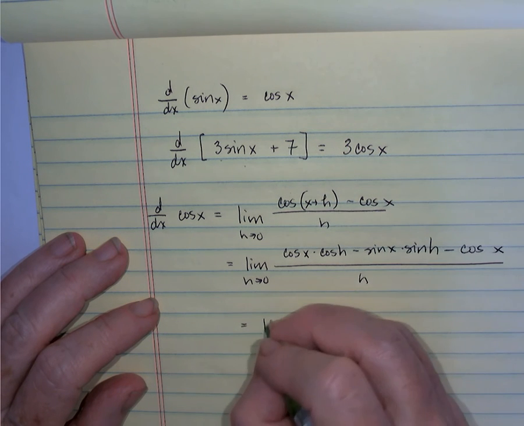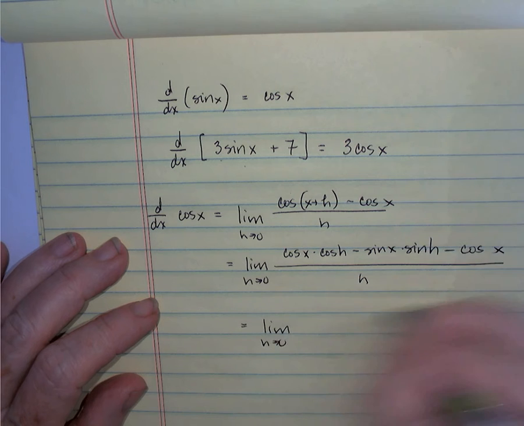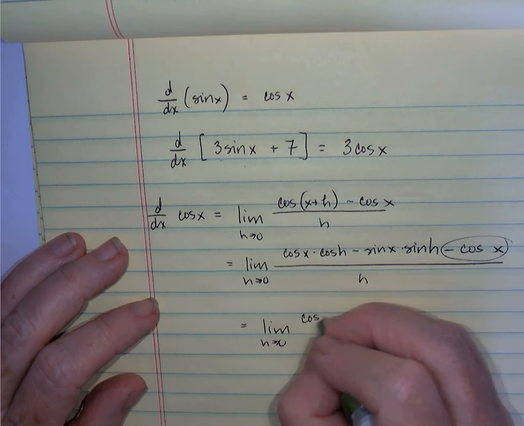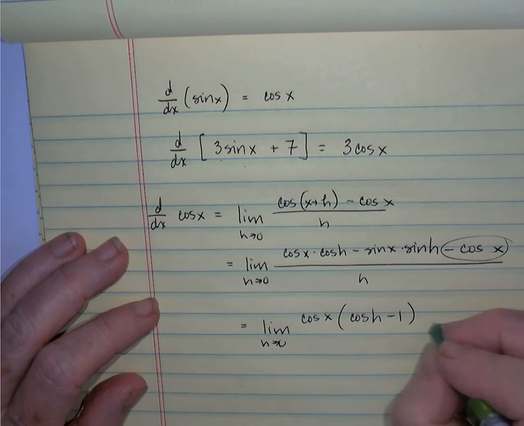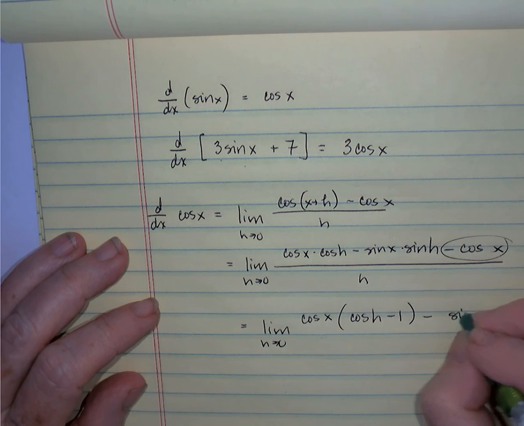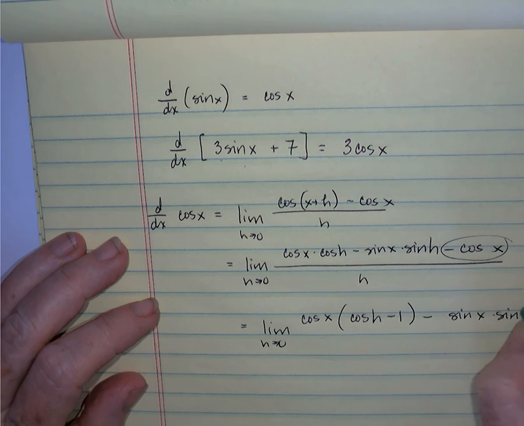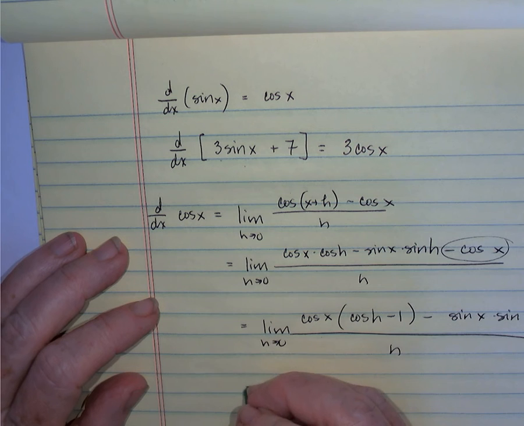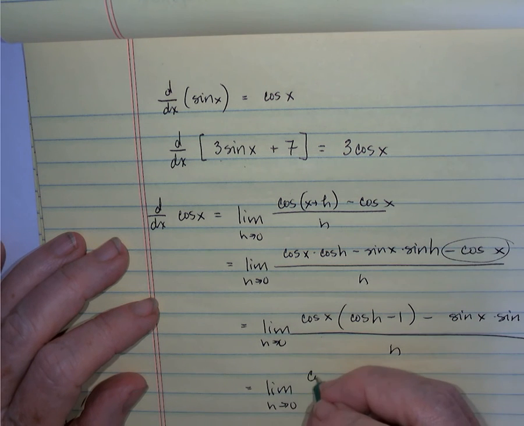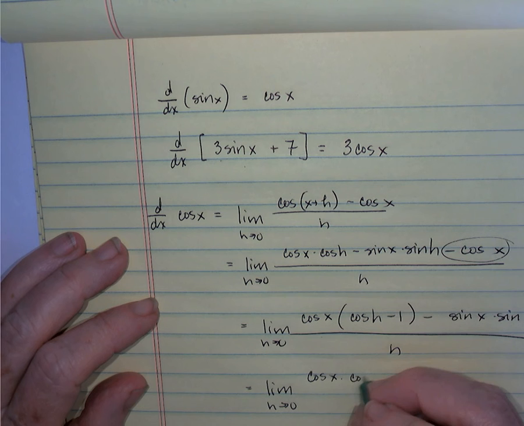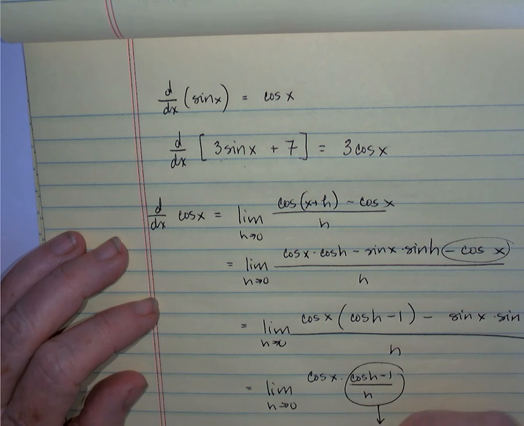You can probably do this by yourself. We'll group the cosines together, so we're going to have cosine of x times cosine of h minus 1, minus sine x sine h, all over h. We'll write this as 2 separate fractions, the limit as h approaches 0, cosine of x times cosine of h minus 1 over h. But in fact, we showed that that's equal to 0.